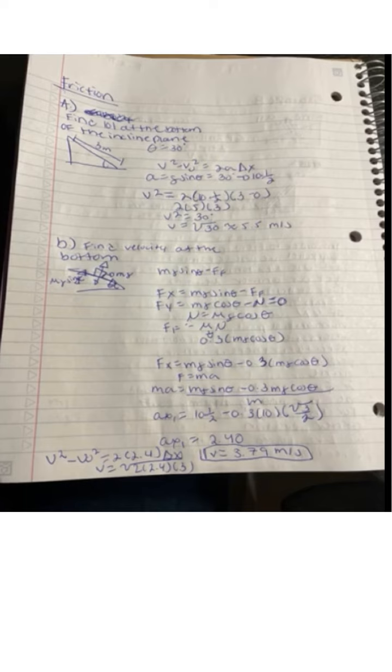So in order to get our acceleration, we use a equals gravity times sine theta, with theta equals 30 degrees, which would be equivalent to 10 times 1/2, sorry. Now we have our values, which we can plug into our formula and get 5.5 meters per second for our velocity after we square root it.